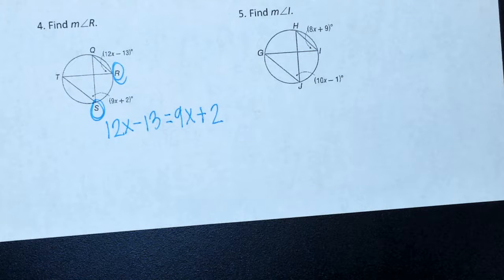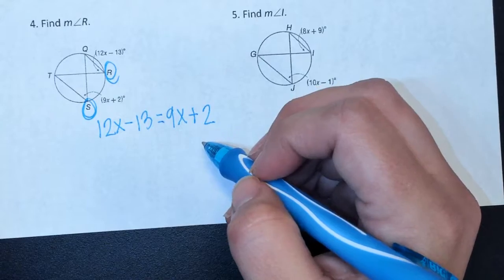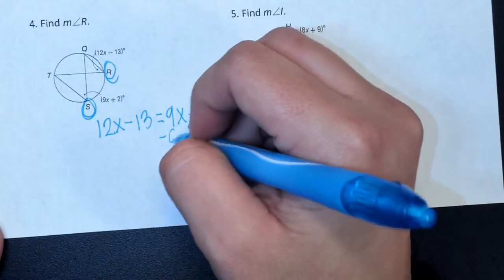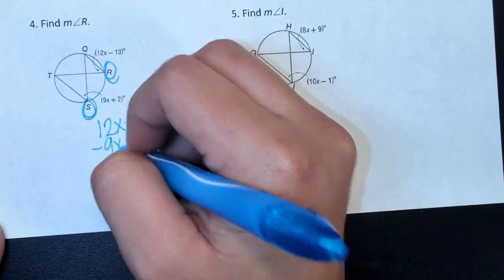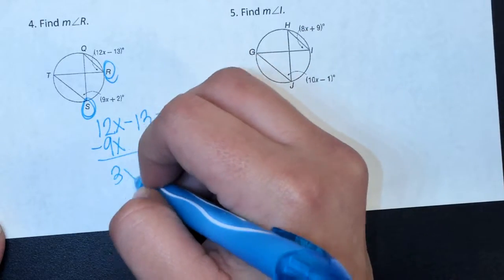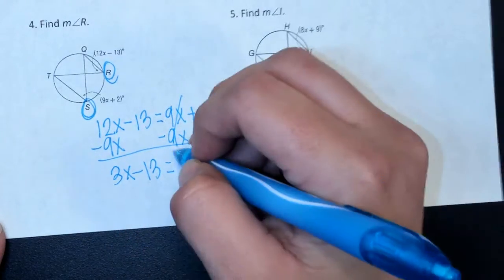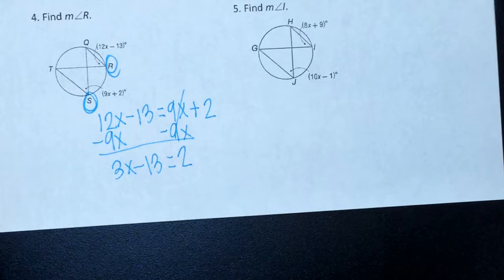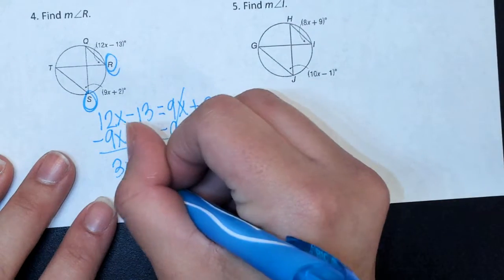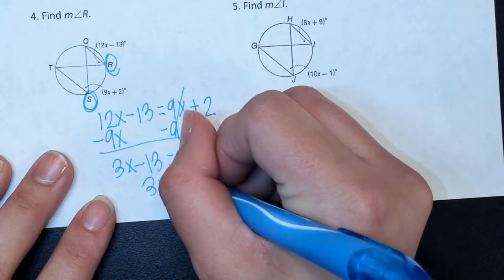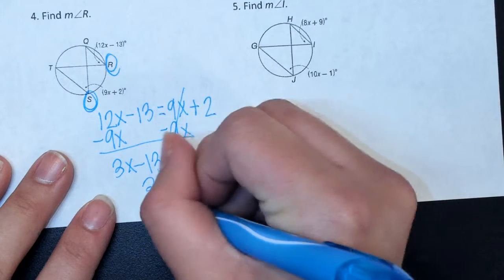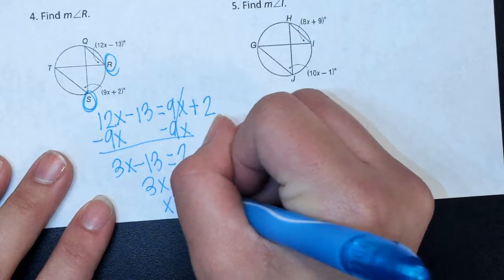Okay, let's see if we remember how to solve equations. It's been a hot minute. What would you do first? Subtract the x, which is 9x, good. So you have 3x minus 13 equals 2. How do I get 13 to the other side? Good. So it's going to be 3x equals what? 15. And x is going to be equal to 5.